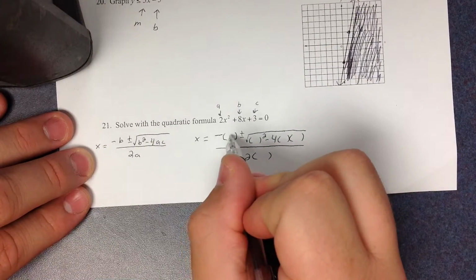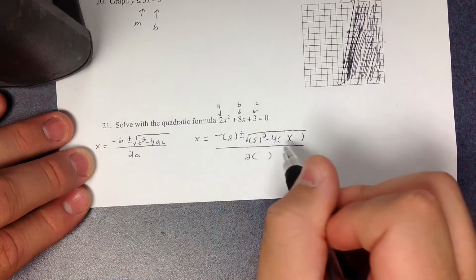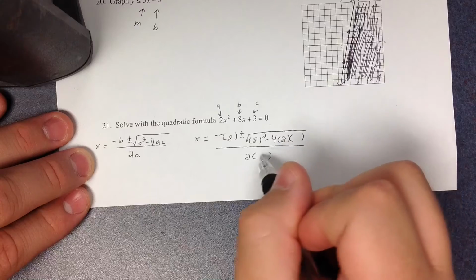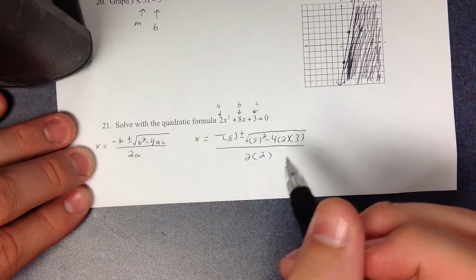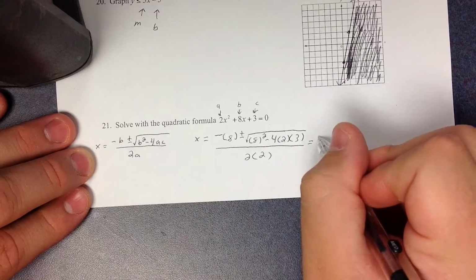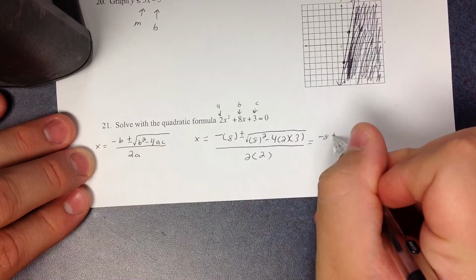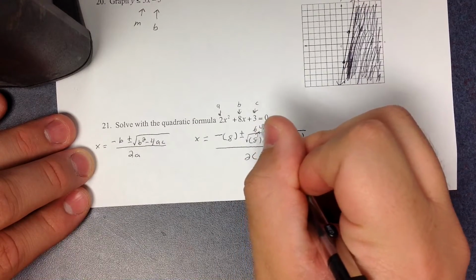So b goes in the first parentheses, so b is 8, b goes here, a is 2, and a goes here, and c is 3. Now when I work this out, the opposite of 8, so that's negative 8, plus or minus, I kind of like to do this work here, 8 squared is 64.